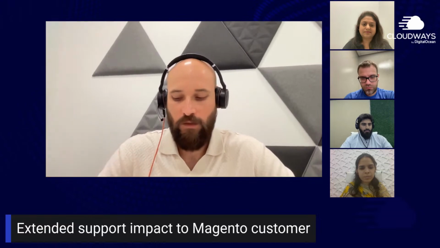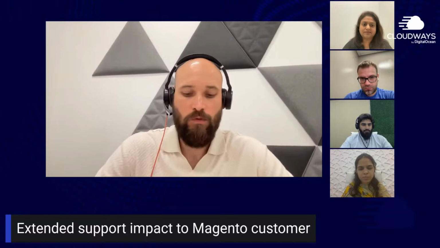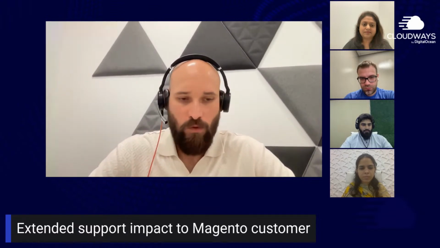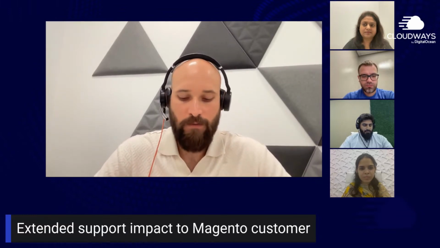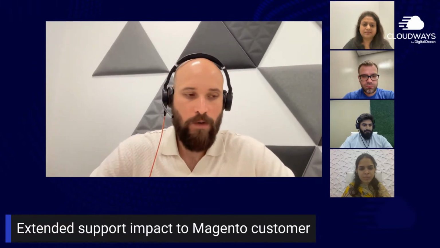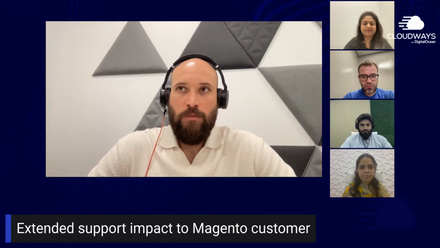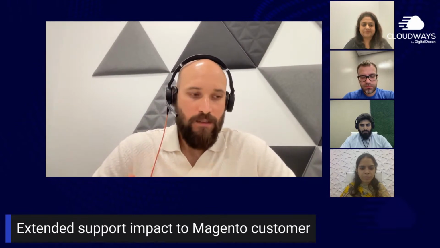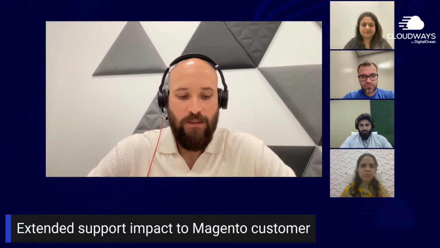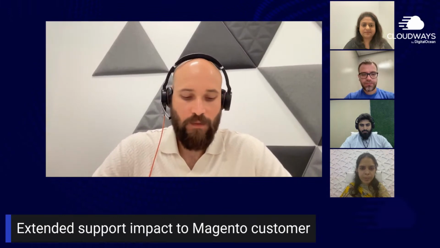But with the new out-of-process extensions approach, your extensions will continue working as is, and you will be able to upgrade to the latest Adobe Commerce core patch without breaking your extensions. So this is, in terms of strategy, what we are doing in order to make the upgrade cost and upgrade process less painful for our customers.